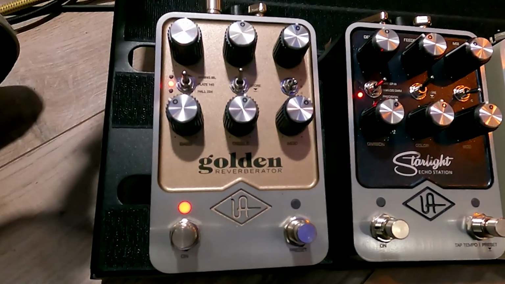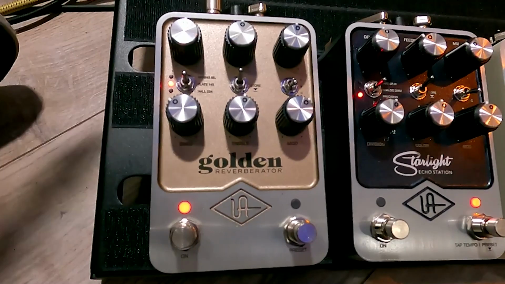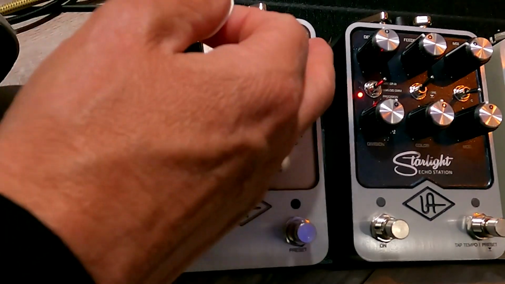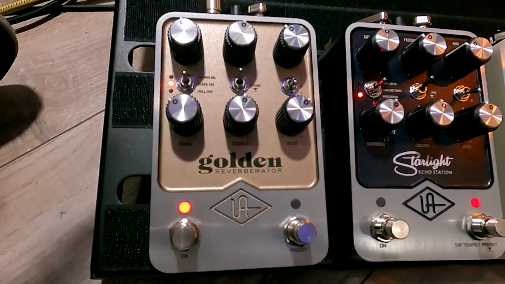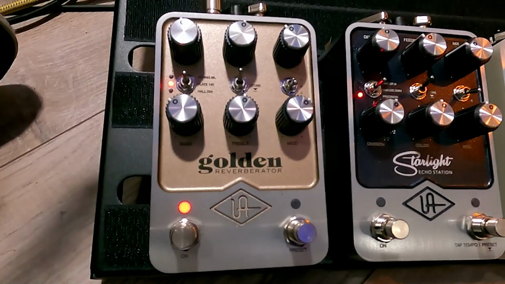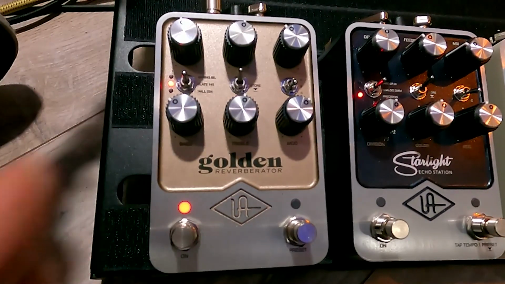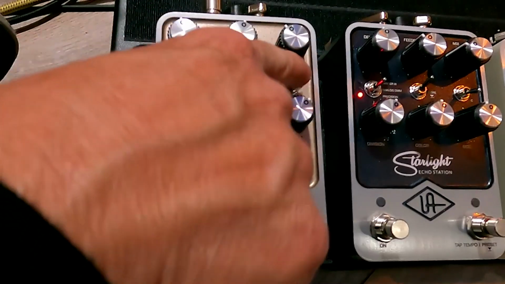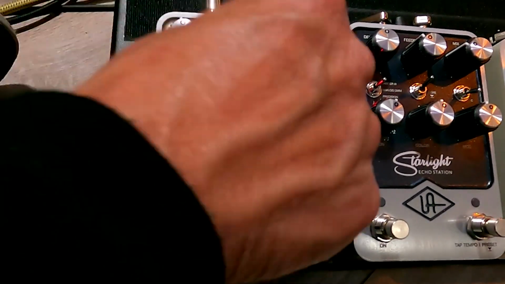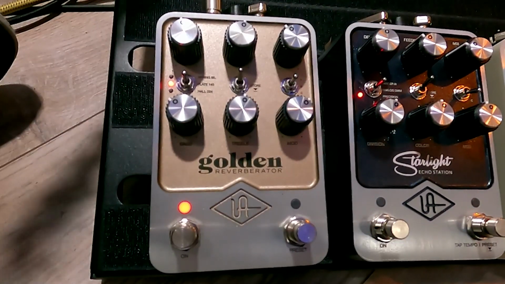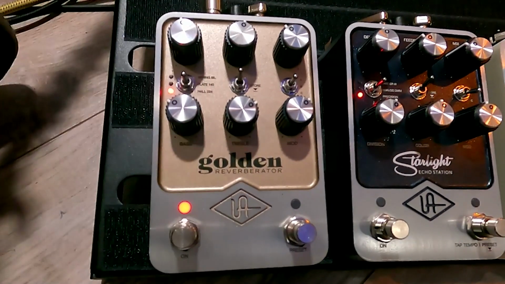Now we can go down to the plate and listen to the plate emulations. And then the different modes within that effect. And our hall.